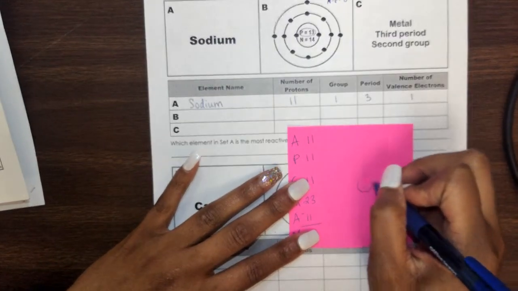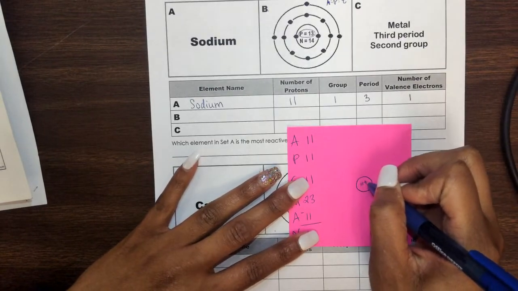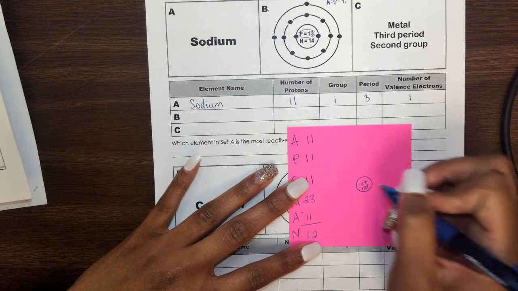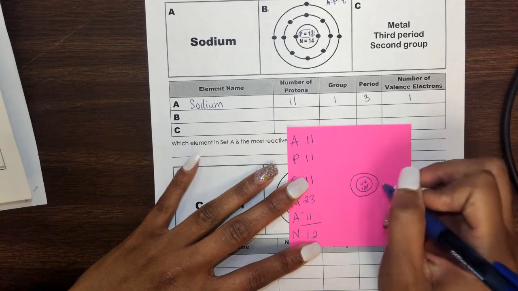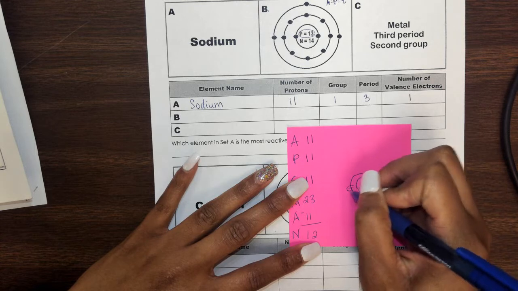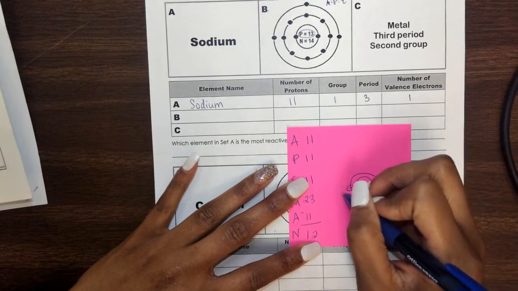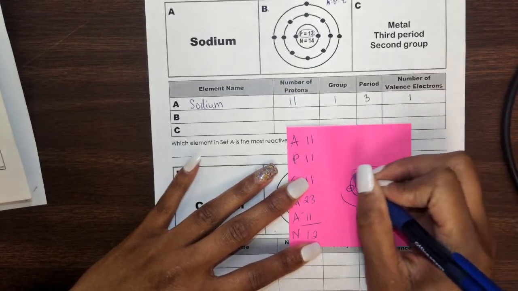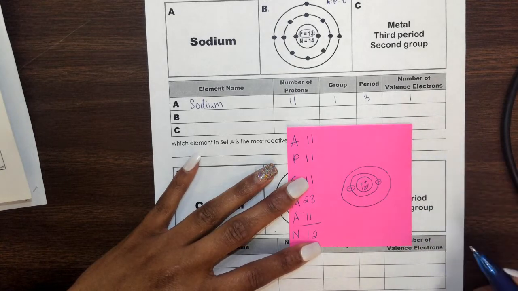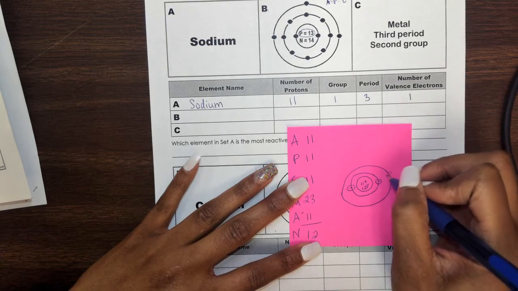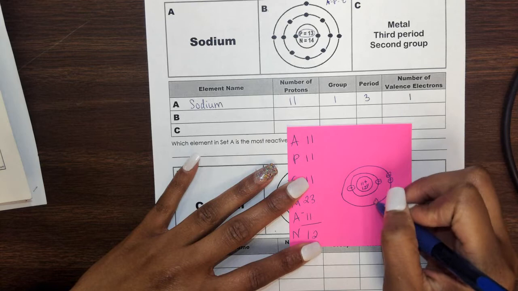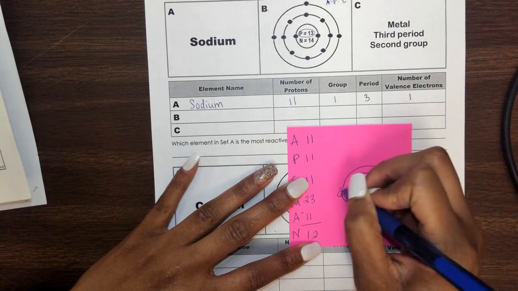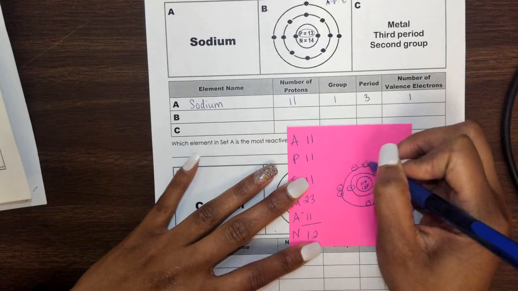So here's my nucleus. I'm just going to put 11 protons and 12 neutrons. Here's my first shell, and I need both electrons here. It can only hold 2. Here's my second shell, and the max that I can hold is 8. So 1, 2, 3, 4, 5, 6, 7, 8.